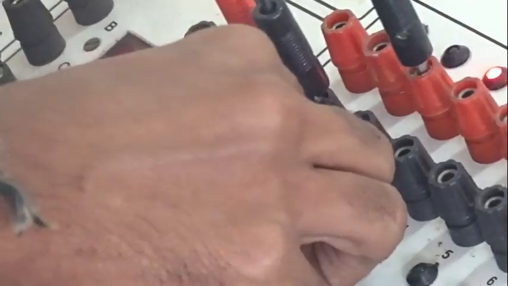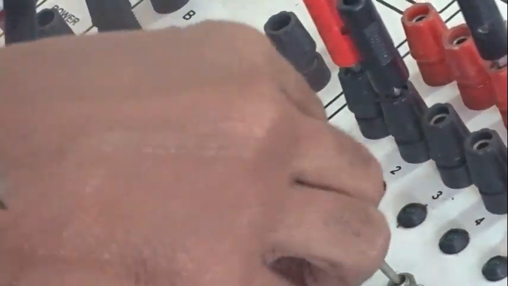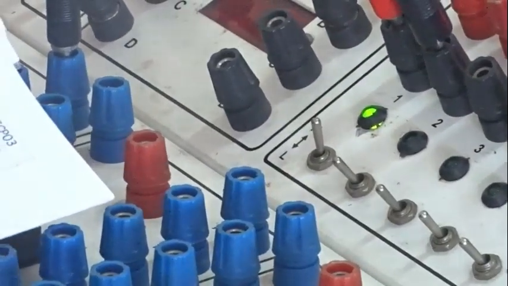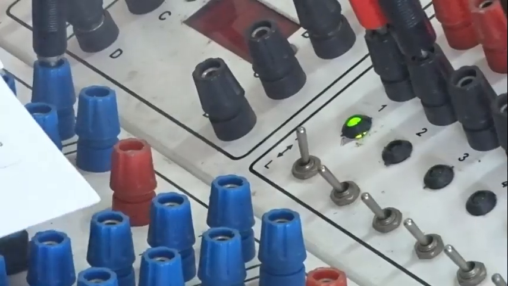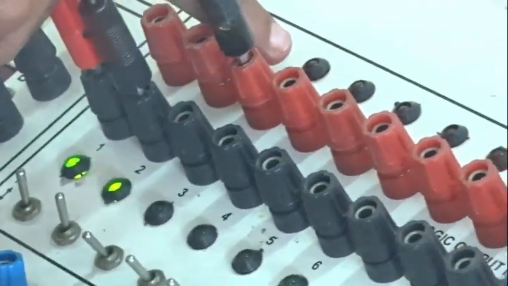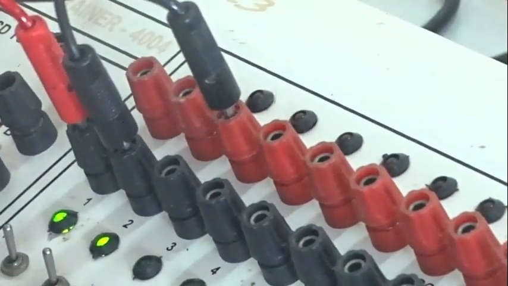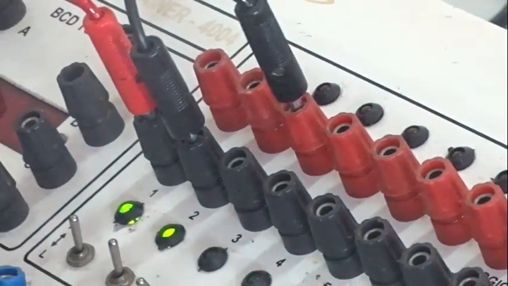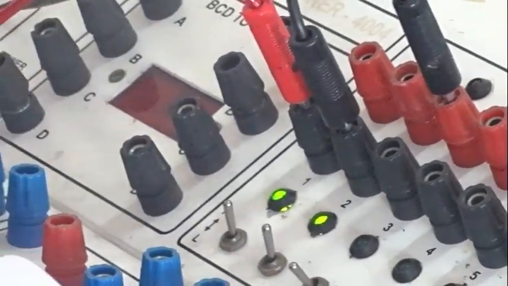Next, for the last input case, where both are 1, the output will be 0. So if I make both the switches on, the LED is not glowing, it is off, which represents the logic 0. So now the truth table for NAND gate is verified.